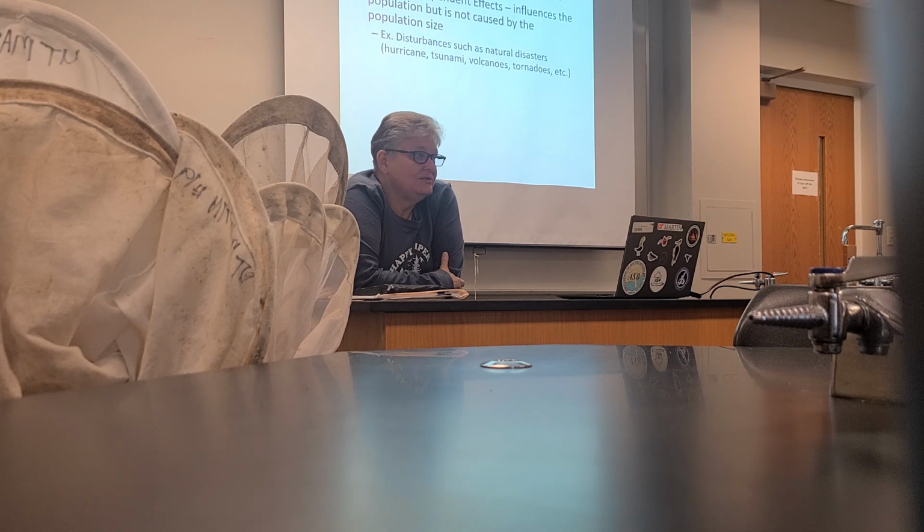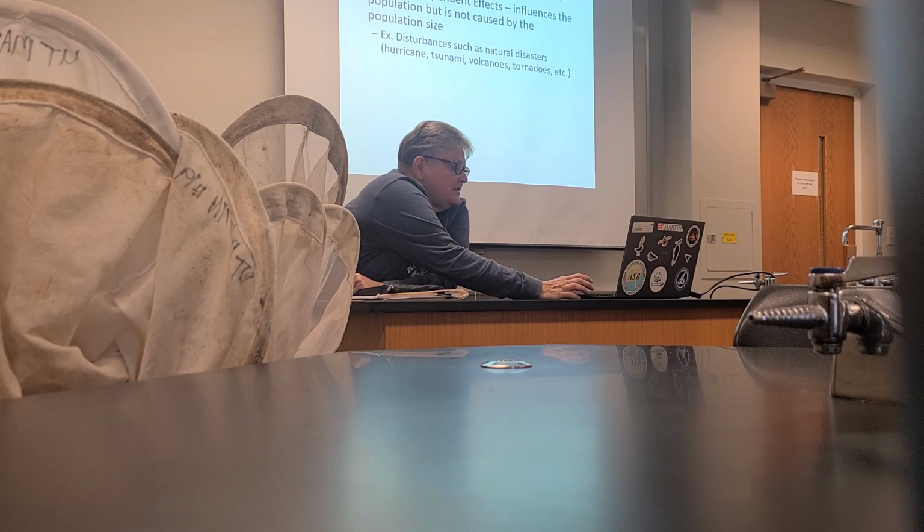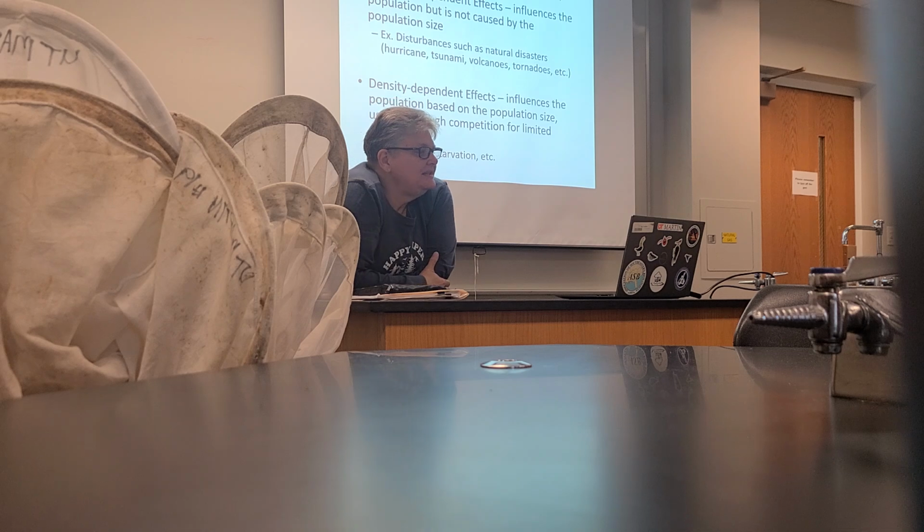And they certainly do cause density independent effects. So if you were looking at trees in East Tennessee and North Carolina, they took a huge hit, right? So if you lost a lot of individuals, that would be a density independent effect. That was not because of the density of trees that happened, right? Something else caused it. The opposite of this is a density dependent effect.